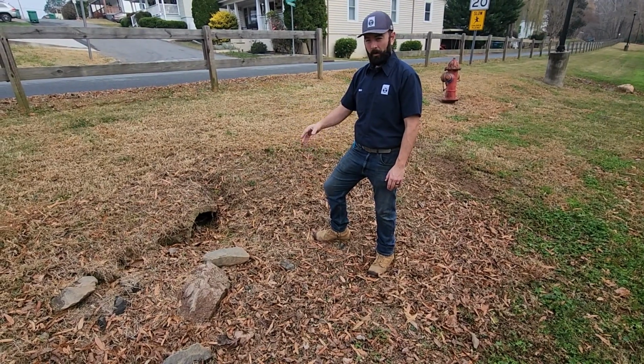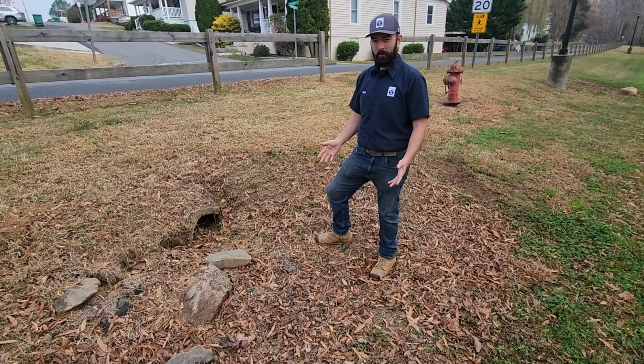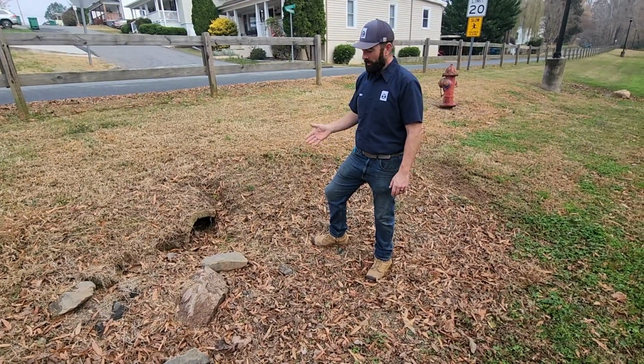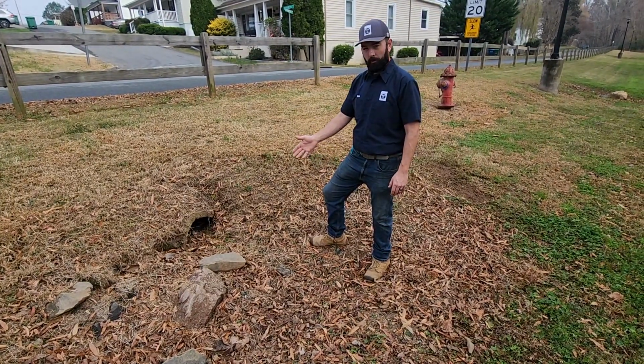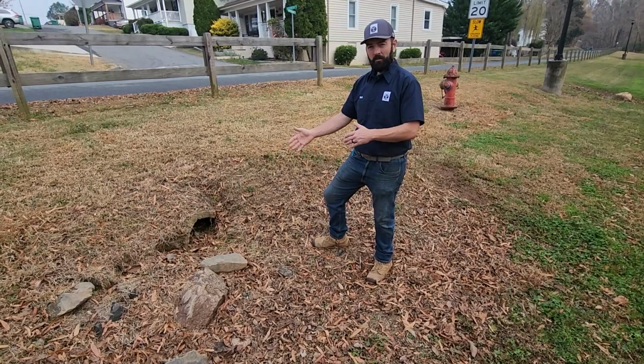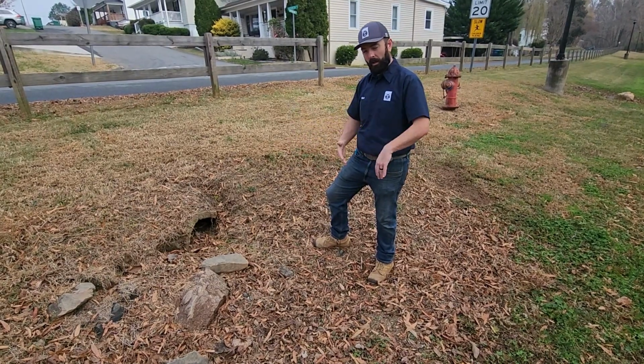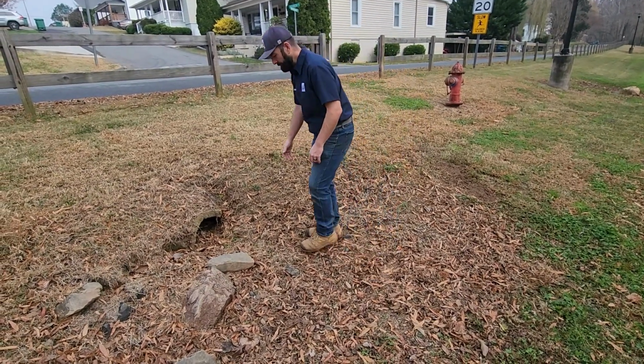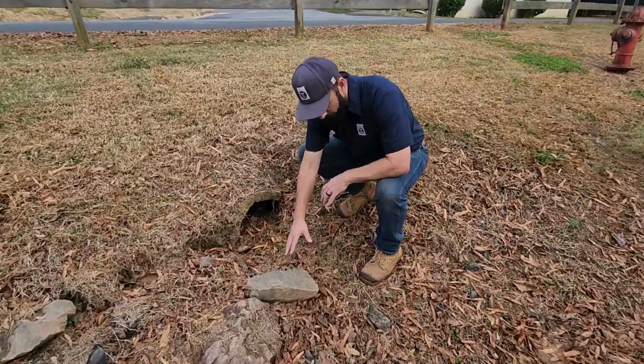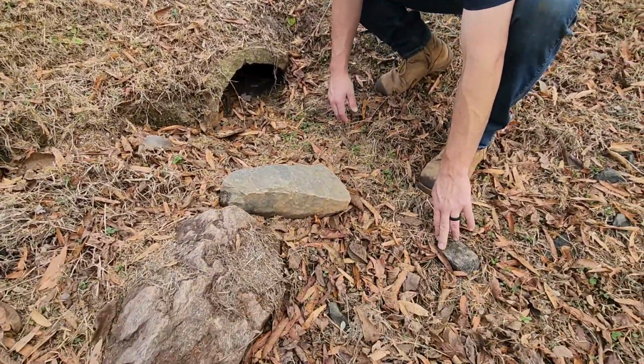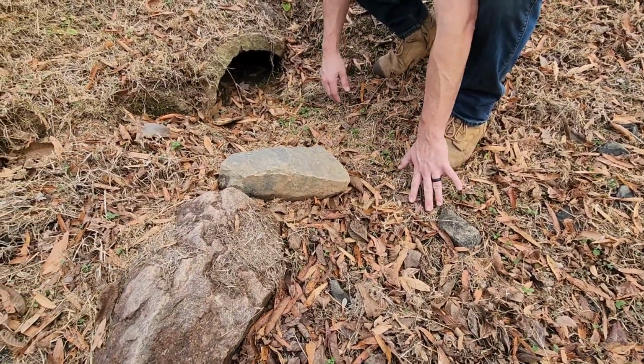Sediment has built up in the pipe, but it doesn't just happen by itself. There are some contributing factors. The main one right here is that the rocks and the riprap, which are made to stop the erosion of the water running out, have been built up. You can see here, these rocks were here before. These are rocks that are buried, and this has been totally sedimented.